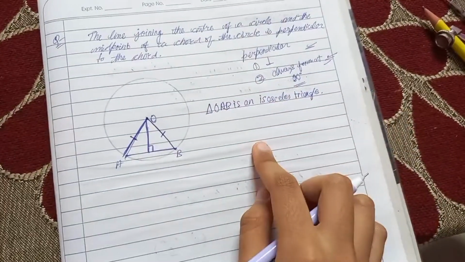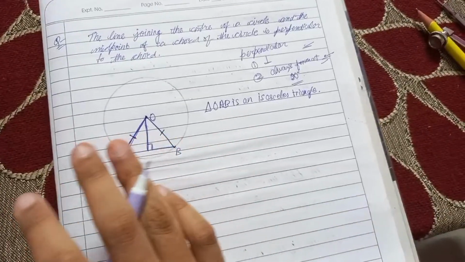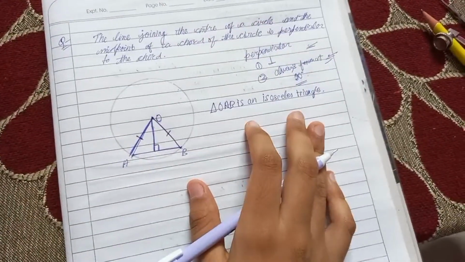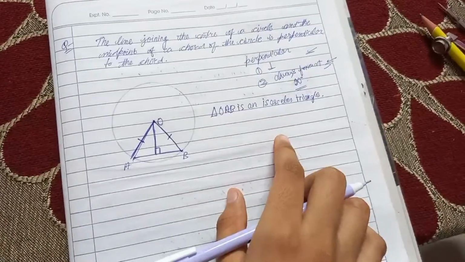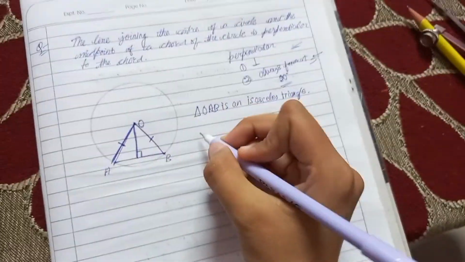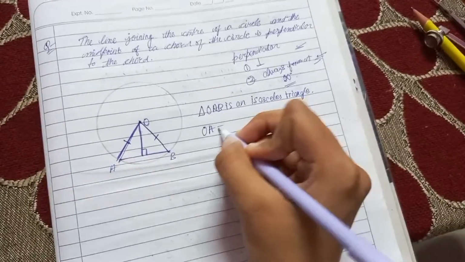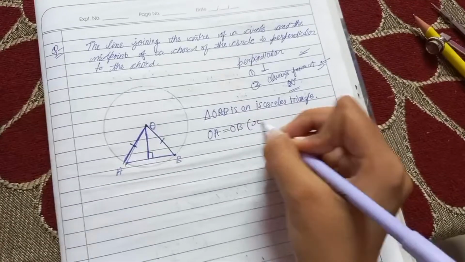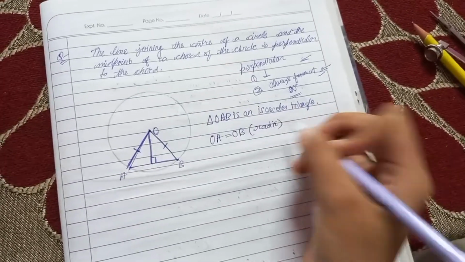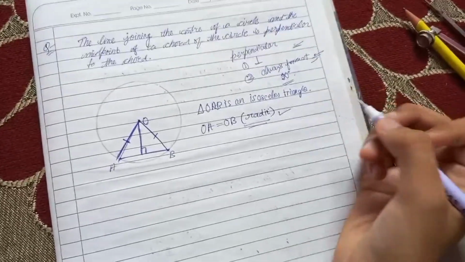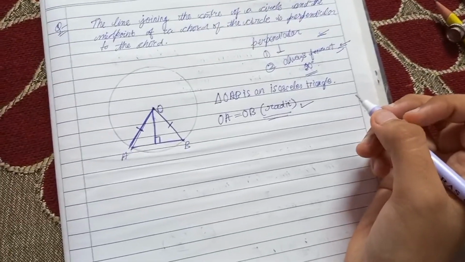And as I said earlier, radii connecting the center and any point of the circle are always equal. So we can state that OA is equal to OB, and the reason is radii. The reason is also a must to write in the exams.